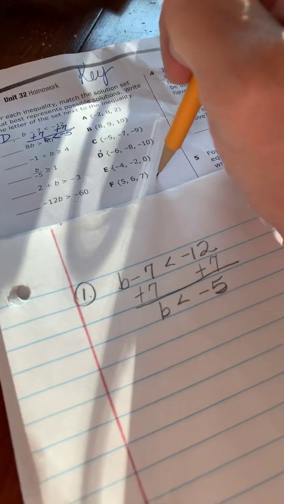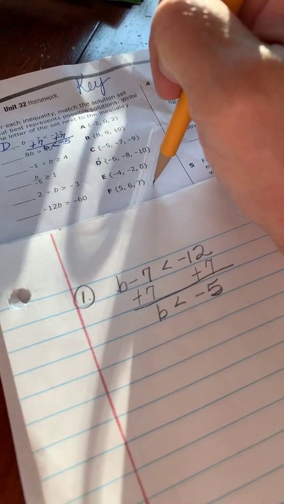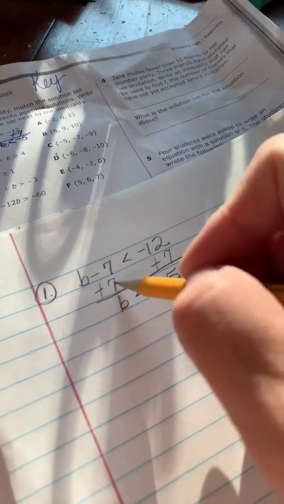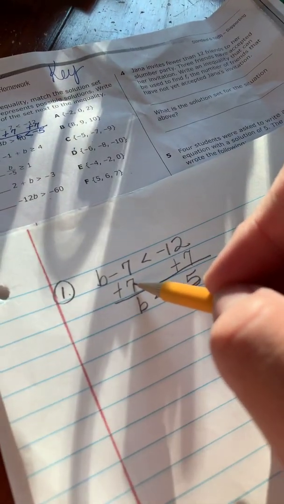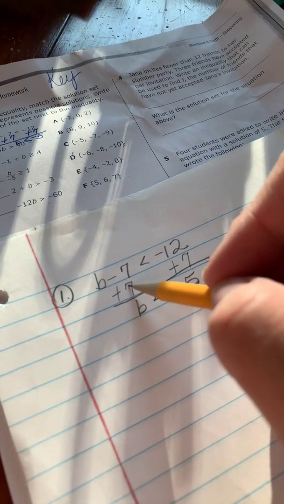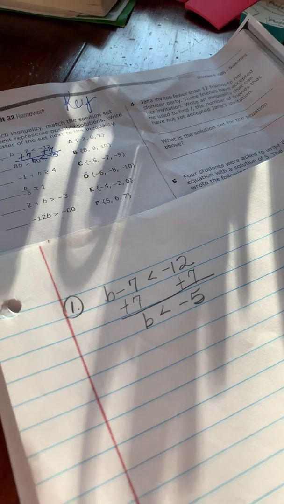And so the first one I did, you had b minus 7 is less than negative 12. They're subtracting 7, so you do the opposite. You add 7 to both sides. Negative 7 and a positive 7 would give you a 0 pair, and that leaves you with your variable of b. Then you have negative 12 plus 7, which gives you a negative 5. So what this is saying is that all numbers less than negative 5 can be a solution.